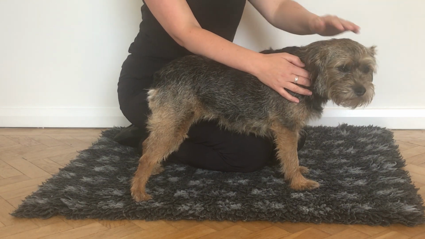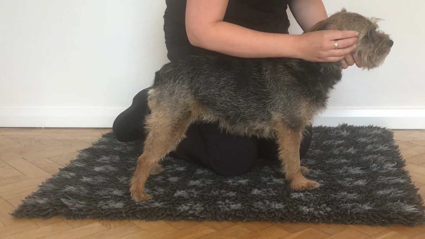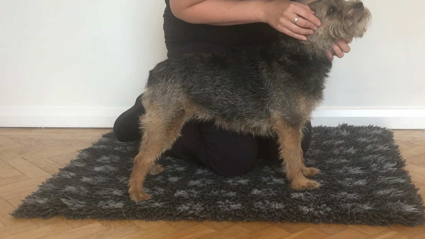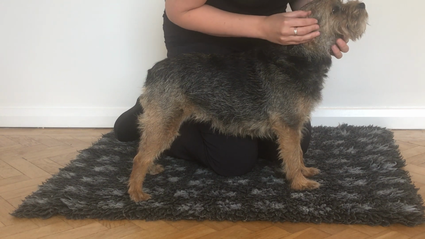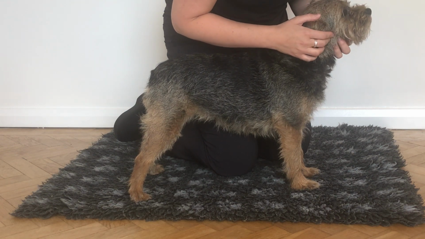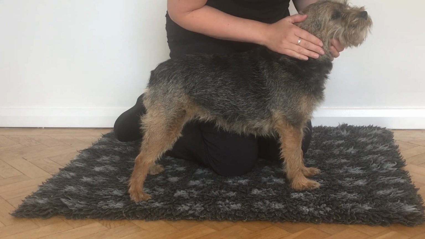The first one on your table is the masseter muscle. This comes from the zygomatic arch and inserts onto the masseteric fossa of the mandible. The action of this muscle is to raise the mandible, so it opens and closes the jaw, helps with that.